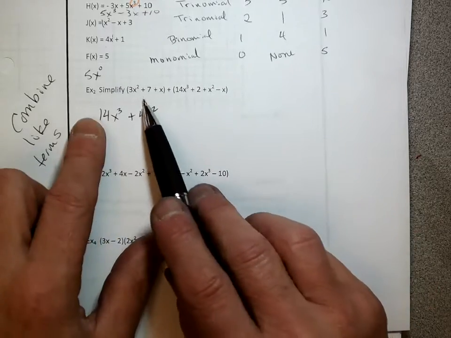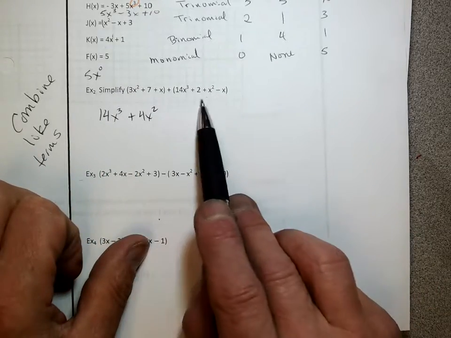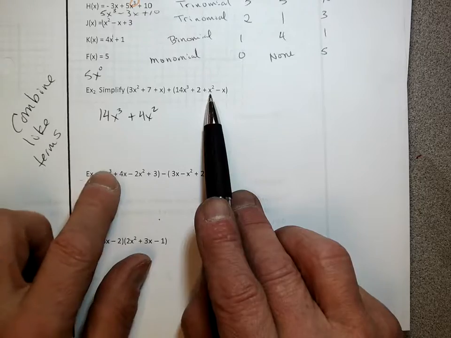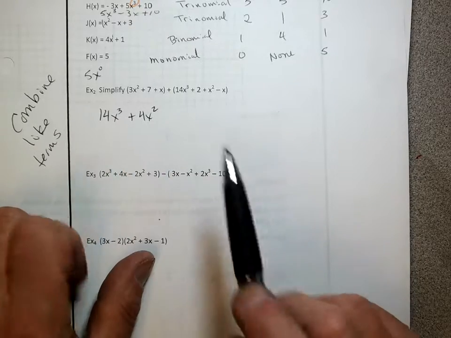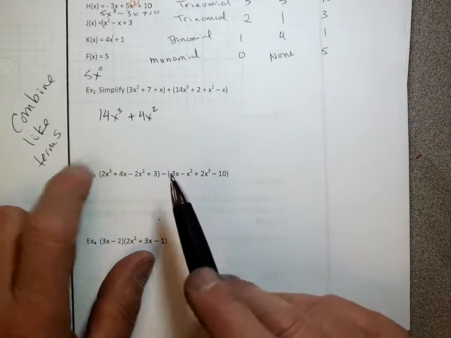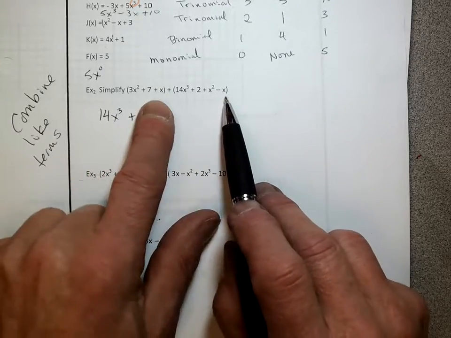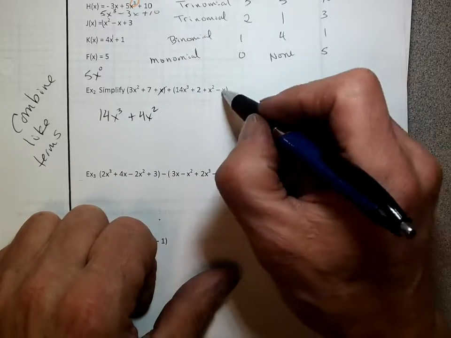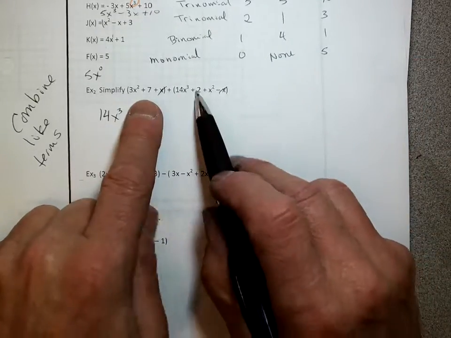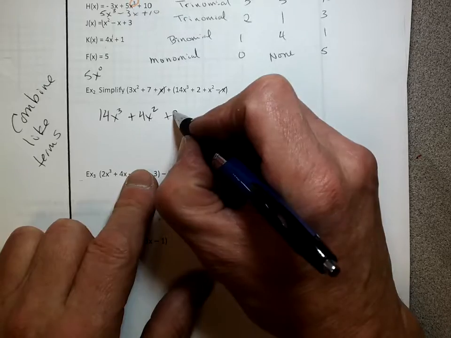This is a 3 there and a 1x here. No, there's 14. Oh, that's a cube. That's a cube. That's 3. Okay, I've got an x and a negative x that kind of cancel each other out, right? The degree of these two is just gone. And then finally I have a 7 and a 2 makes a plus 9.